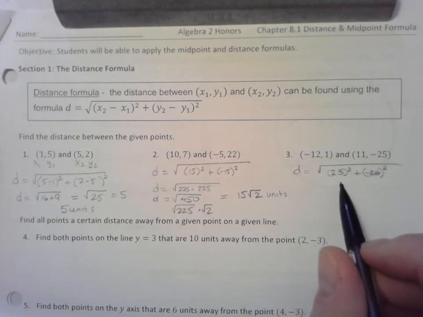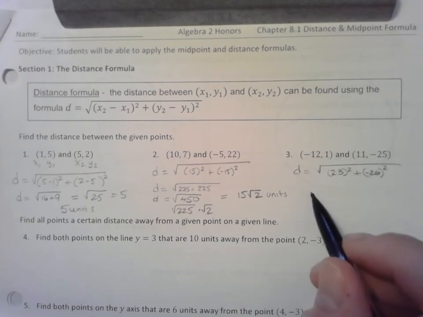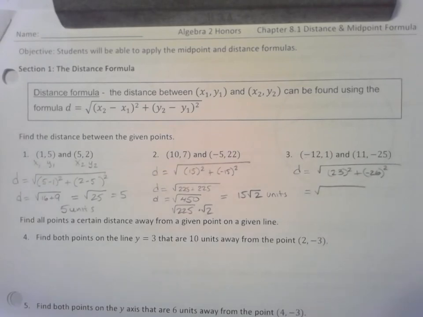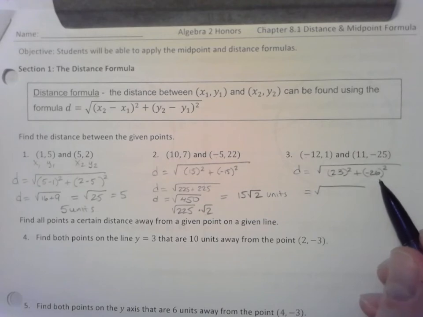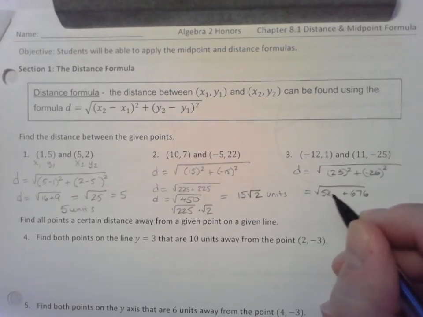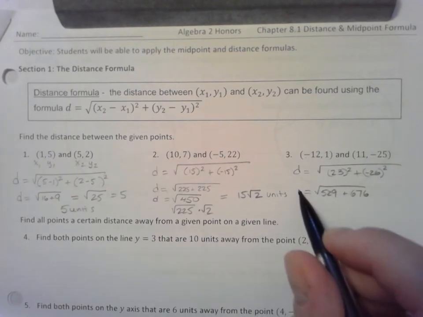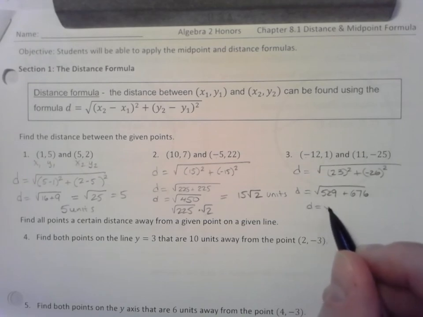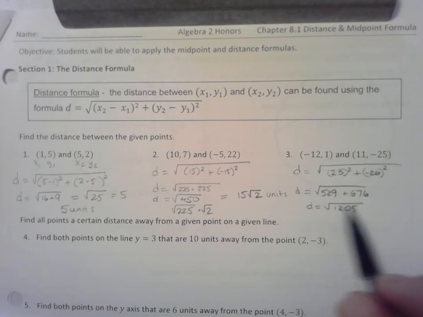When I square each of these, let's see, I know 26 squared is 676. And 23 squared, I somehow don't remember that one, so I'll use my calculator, is 529. Add these both together, I get 1,205. Let's see, 1,190 plus another 15.